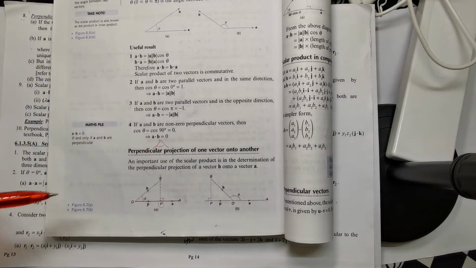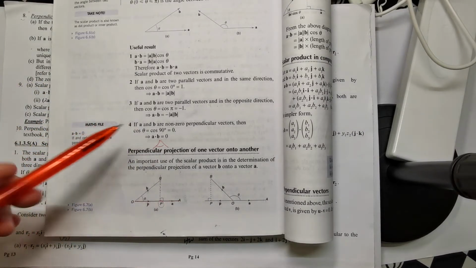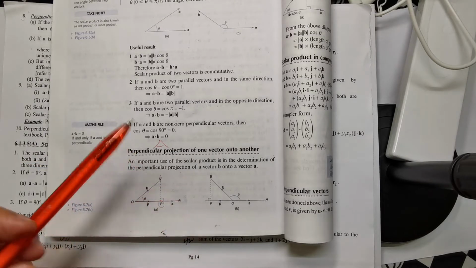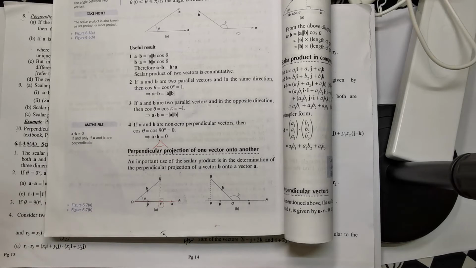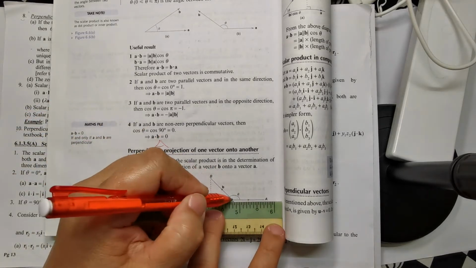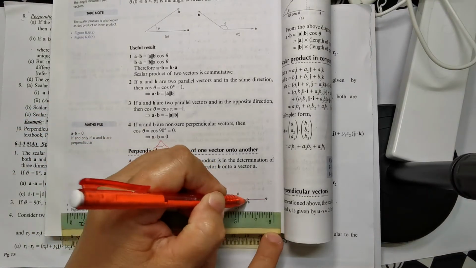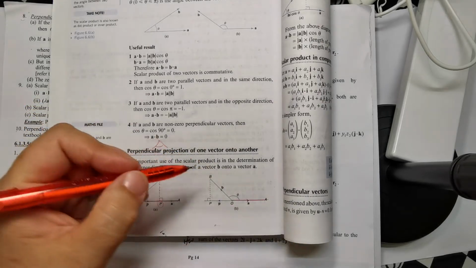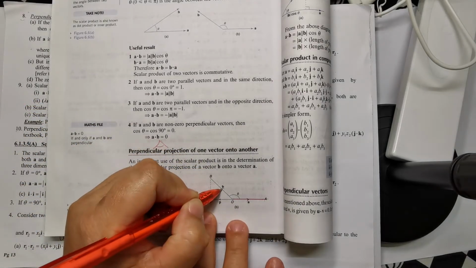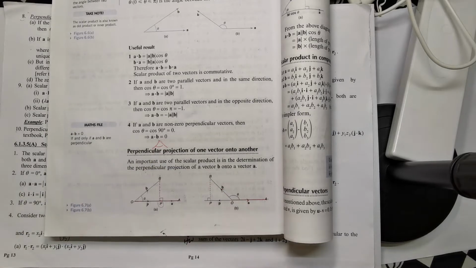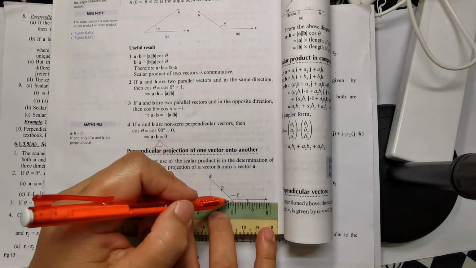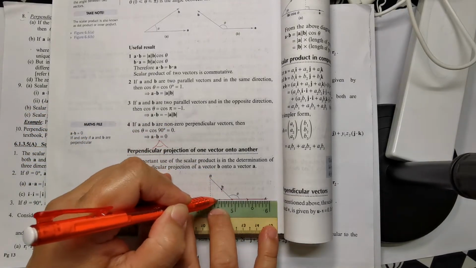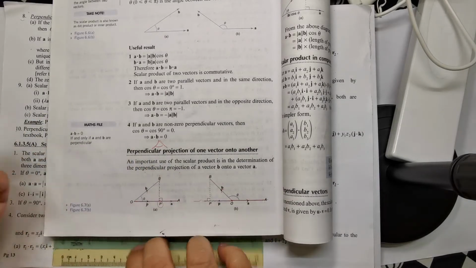If theta is acute, then the perpendicular projection is like this. How about if the angle between A and B is obtuse? This is vector A, the red one, and B is in this direction. To draw the perpendicular projection, we have to extend vector A to the left-hand side.